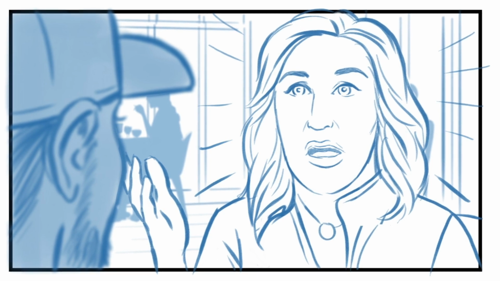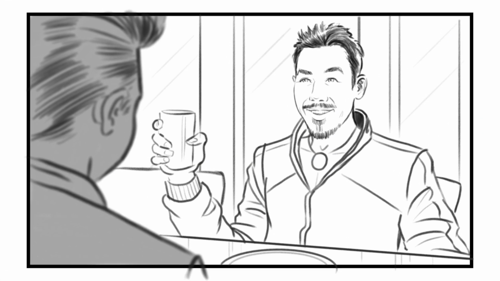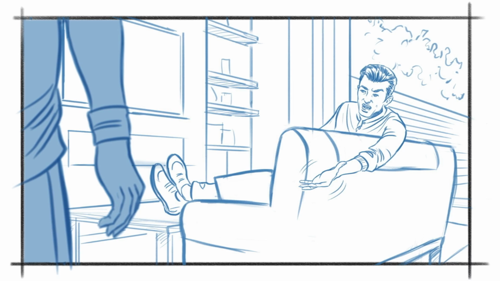So let's take a look at a couple of examples of how I personally would storyboard these types of shots. You'll notice I've used the principles of depth of field to purposely defocus the foreground character as to draw attention to the person who is speaking.